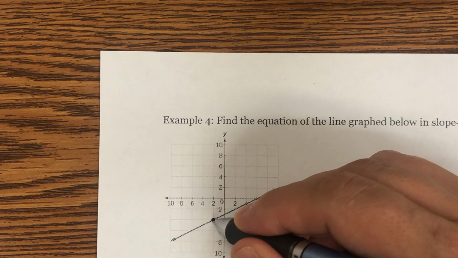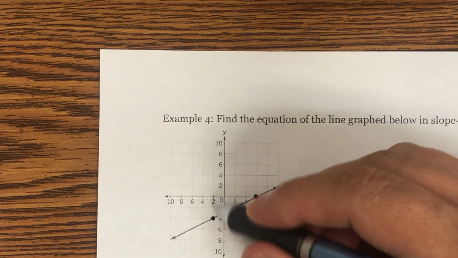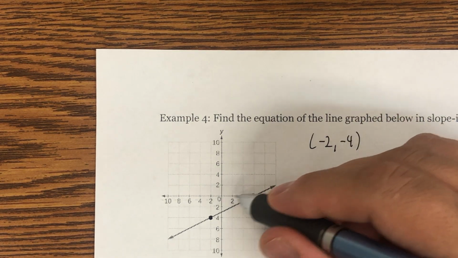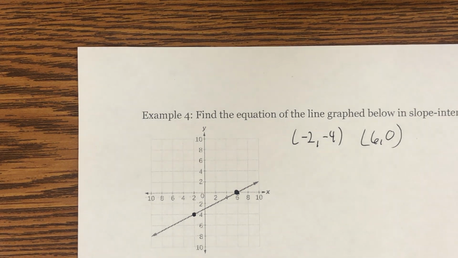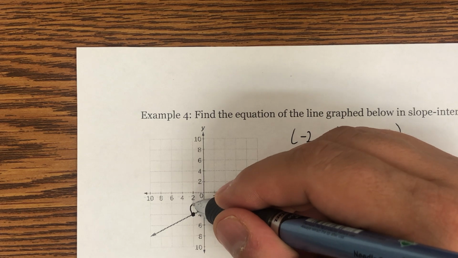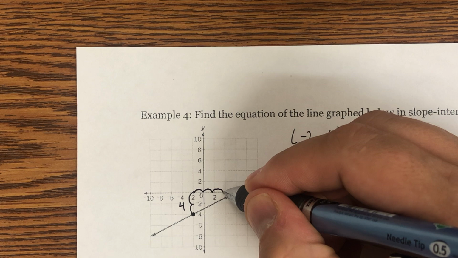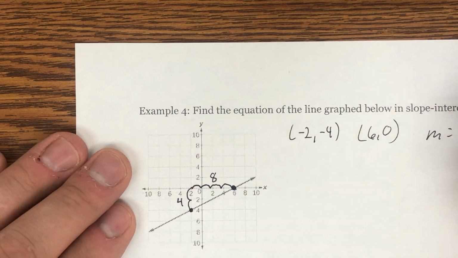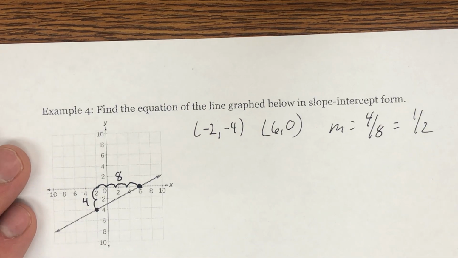I see one here, and I see one here. So the 2 that I see exactly are negative 2, negative 4, and the other one I see is 6, 0. So those are the 2 exact points that I saw. I'm going to count my slope: up 2, 4 over 2, 4, 6, 8. So my slope m is equal to up 4 over 8. Reduce that to 1 over 2.